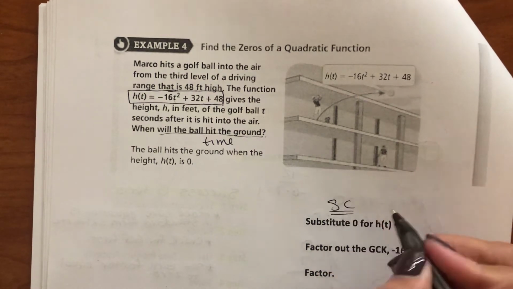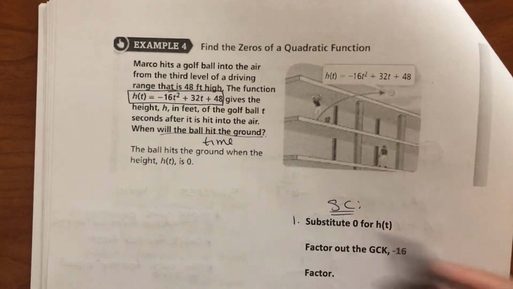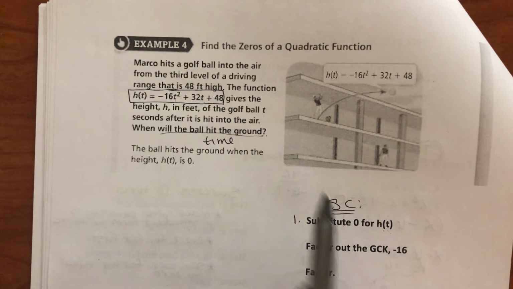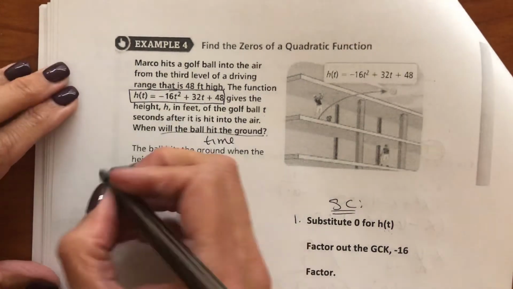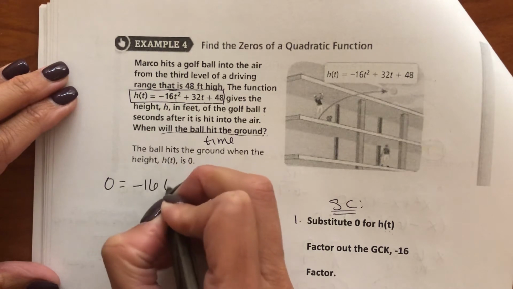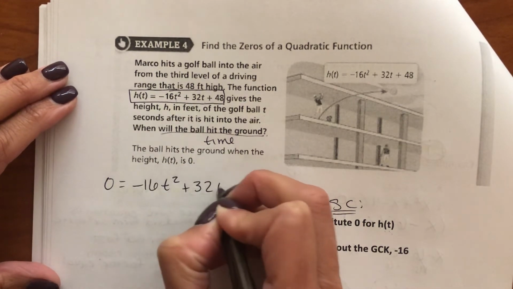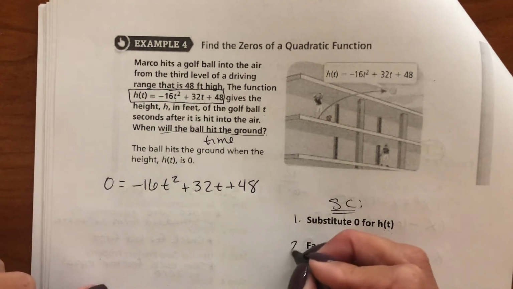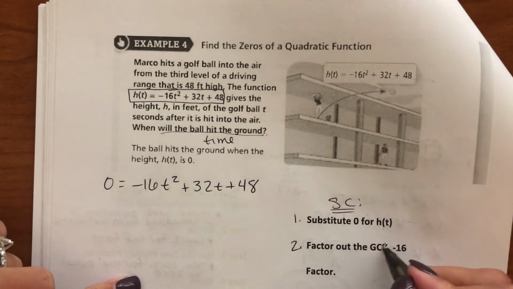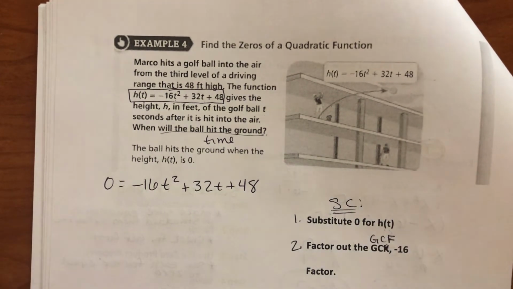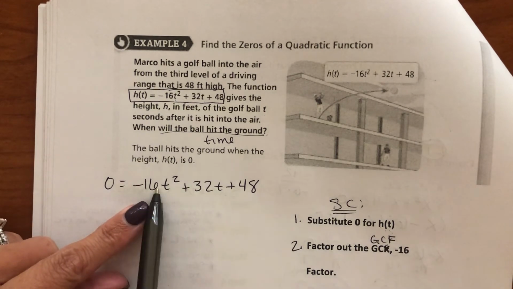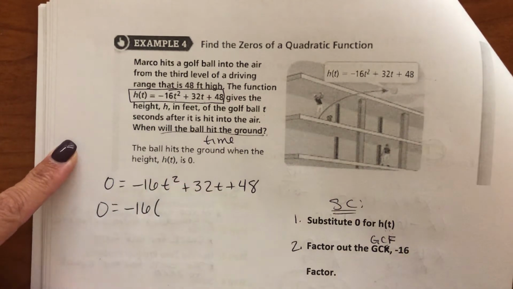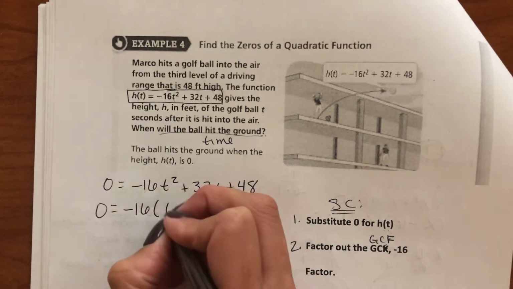So here's your steps here. Here's your success criteria. First we're going to substitute 0 for h of t. So basically set the equation equal to 0 so we can solve for time there. All right, so always look for your GCF before you start to factor. Find the GCF. So in this problem, our GCF is -16. So I'm going to factor out a -16. So divide everything by -16.